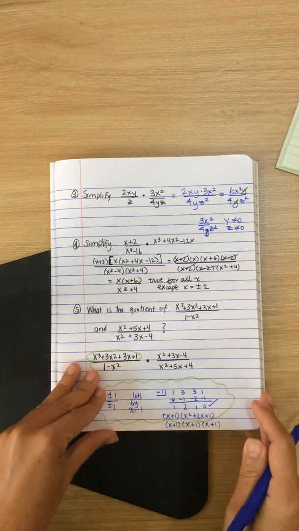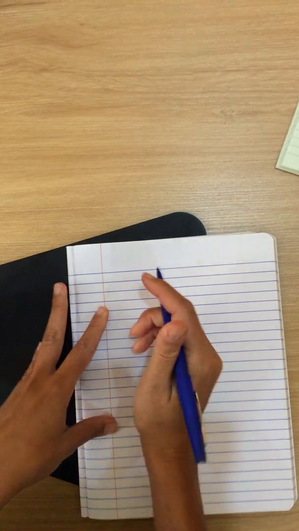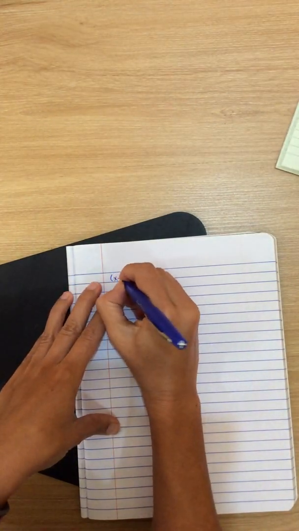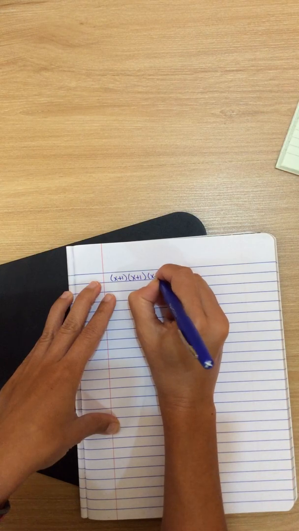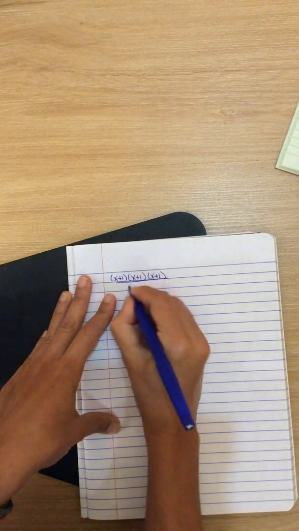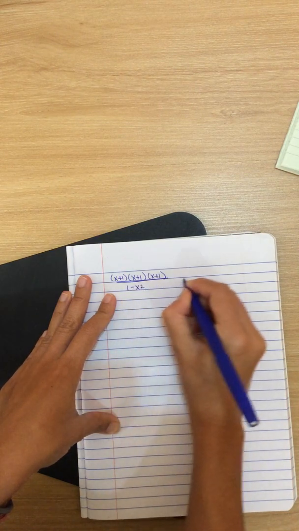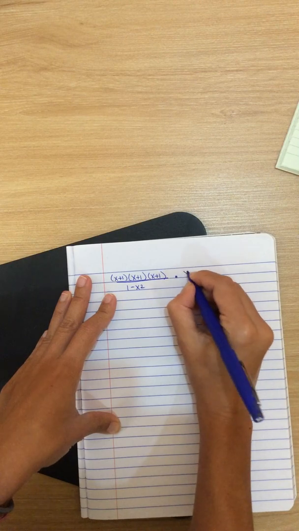Okay, so that has helped us because now I can rewrite that as x plus 1 times x plus 1 times x plus 1, all over, and I'm just going to rewrite everything else as it was, and it was being multiplied by this.